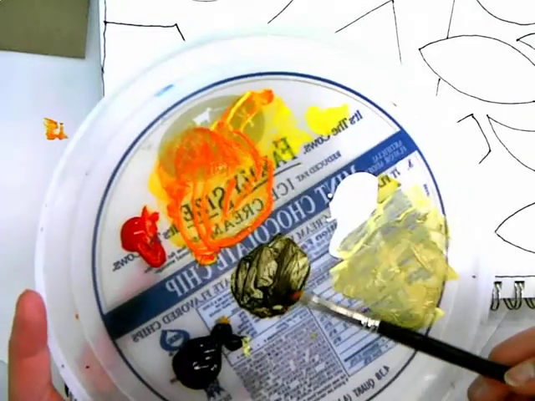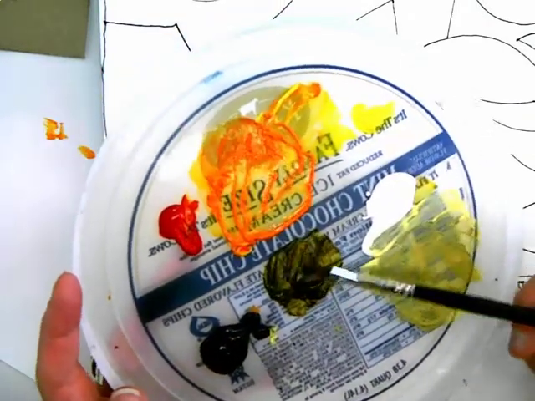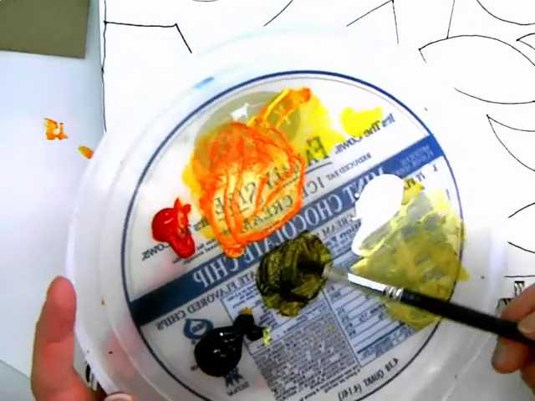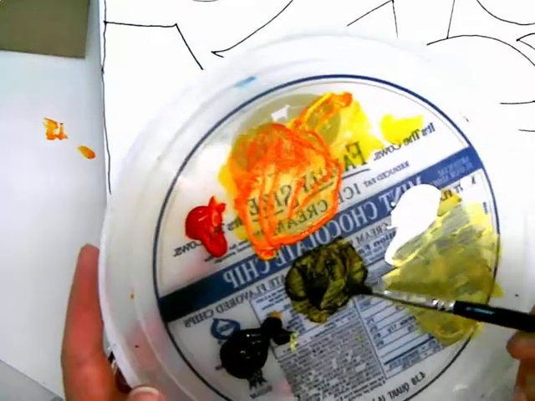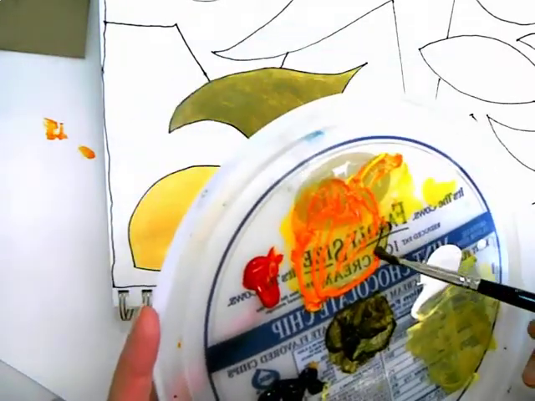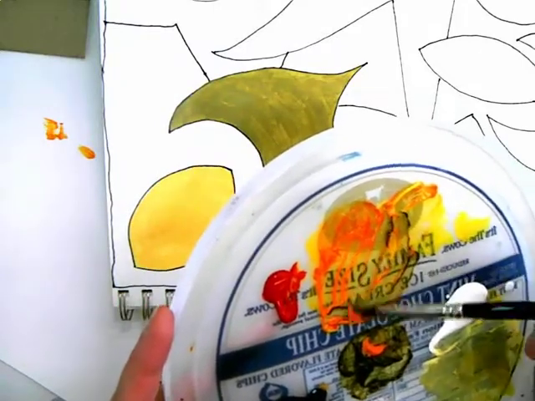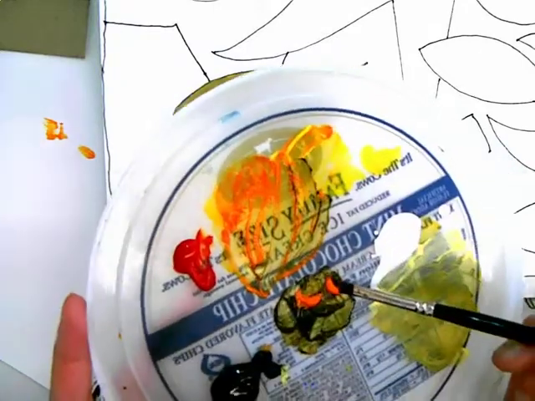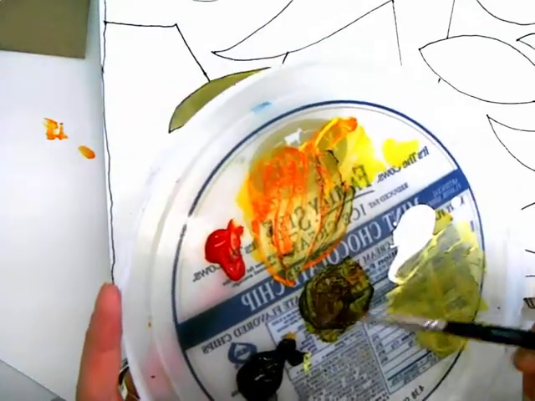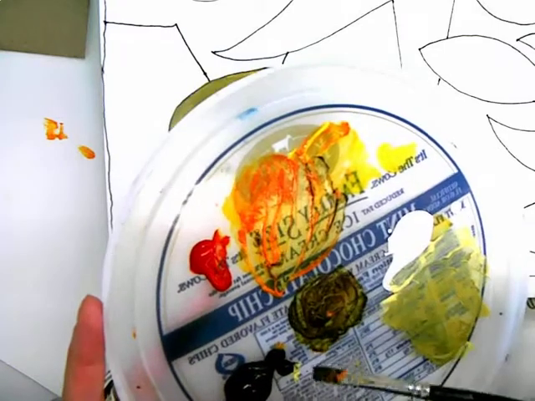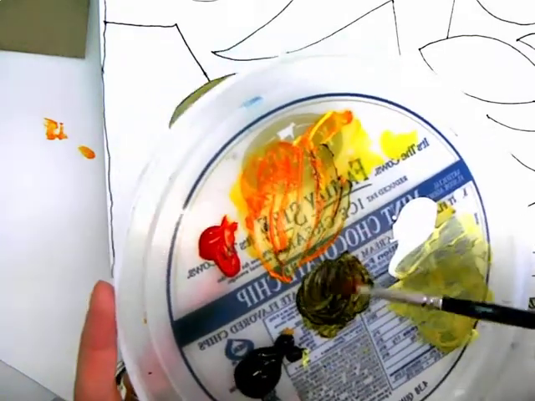Now my question is, am I going to have enough paint to complete this background shape? And we'll see in a moment. If I'm in doubt, I might mix up a little bit more of my tertiary color, but I'm going to pull as much of this over here. I could add a little bit more black, but I don't want it to be so dark that I can't see the color anymore.